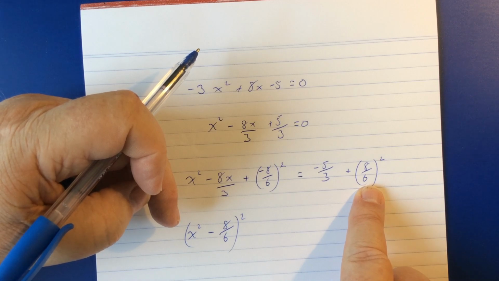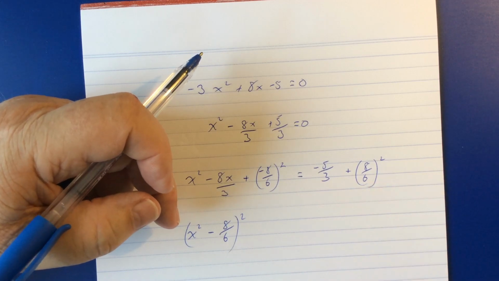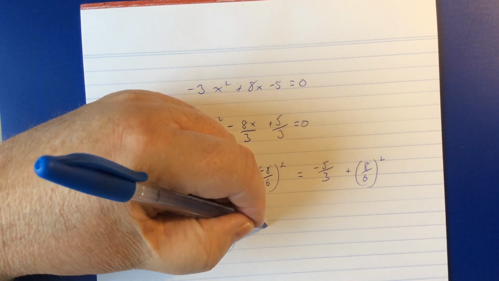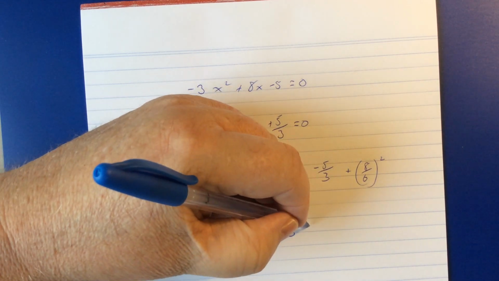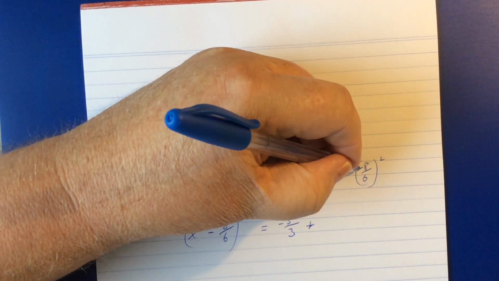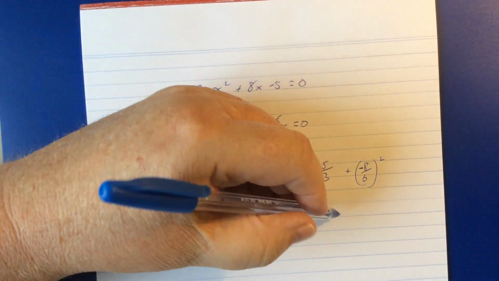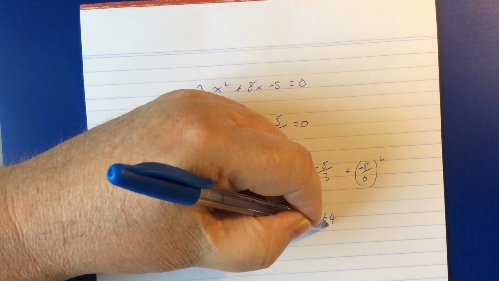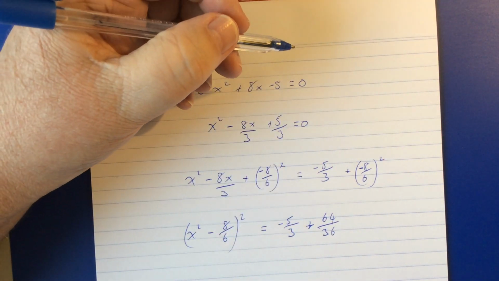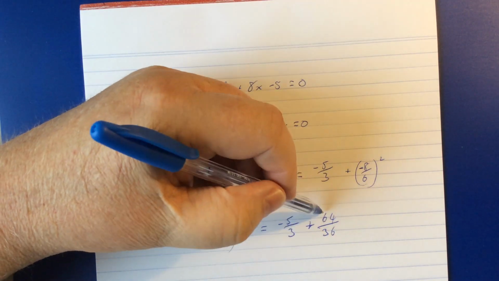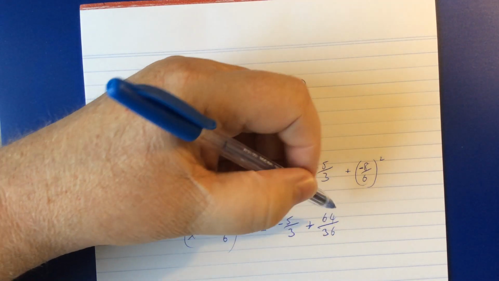Probably not, however. It'll probably be something slightly more awkward. We'll see. Okay, so let's tidy this up. So negative 5 on 3 plus, by the way, that should be negative, 64 on 36. Aha, right. So I'm going to see if I can simplify this a little bit.